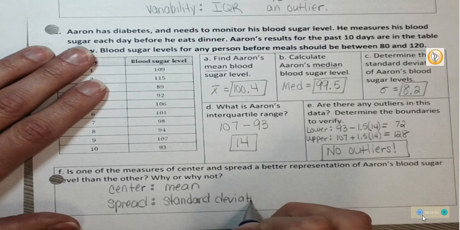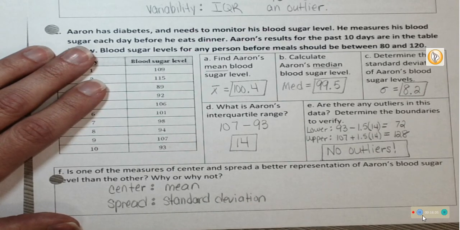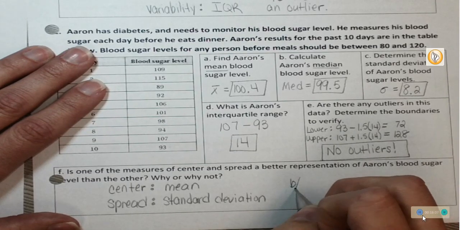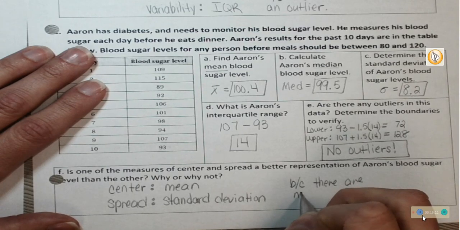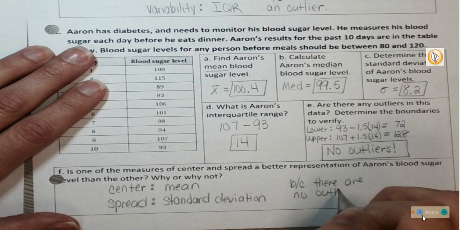And why did we decide to use these? Not because we just wanted to. Very good, because there are no outliers.